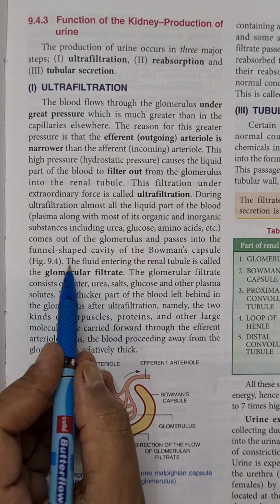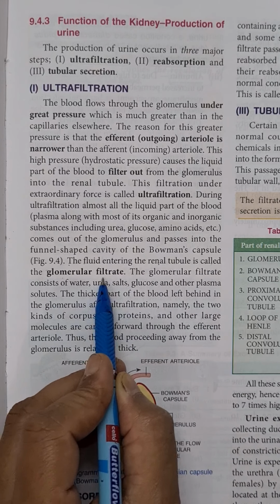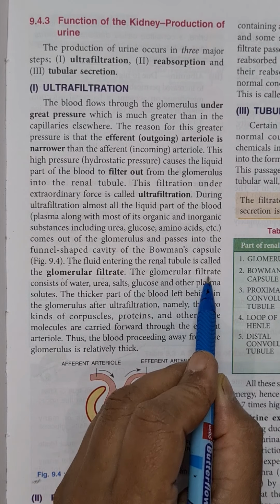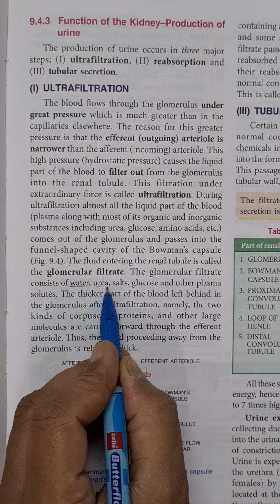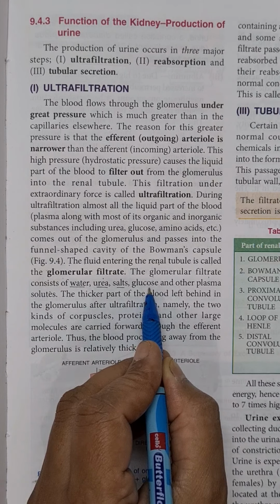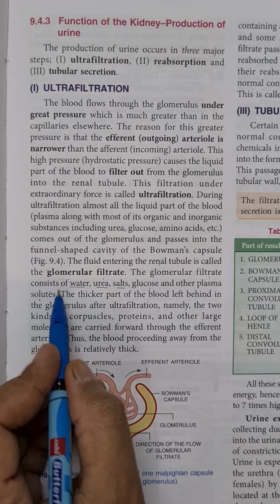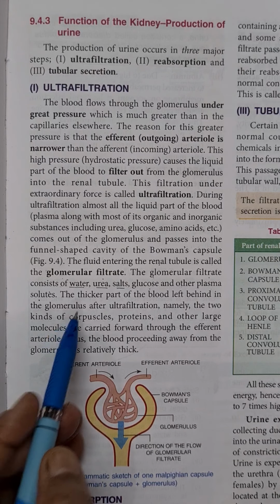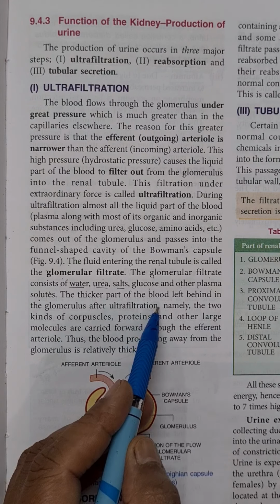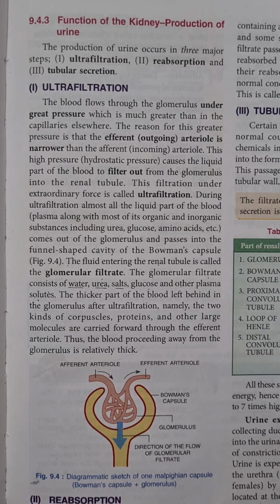Now this glomerular filtrate, the fluid entering the renal tubule, consists of important components, that is water, urea, salt, glucose and other plasma solutes. Now as the liquid part has oozed out from the glomerulus, the thicker part of the blood is left behind in the glomerulus after ultrafiltration.